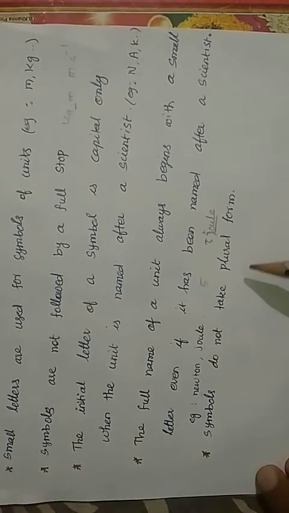Next is the symbols do not take plural form. This you can understand. Kilogram means only kg can be represented, not kgs. Meter means only m, not ms. You should not include it like that.